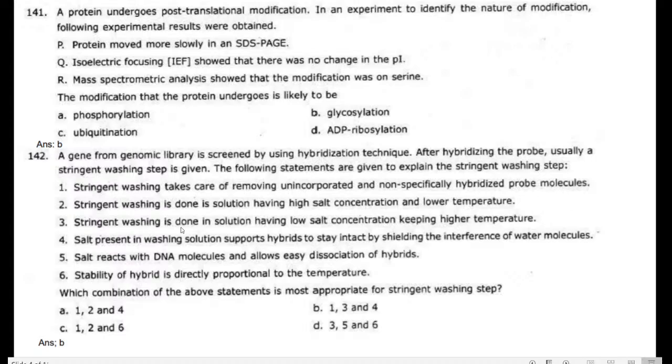Second, stringent washing is done with a solution having low salt concentration, keeping a high temperature. Salt present in washing solutions helps the hybridization stay intact by shielding the interface of water molecules. These three things are important.